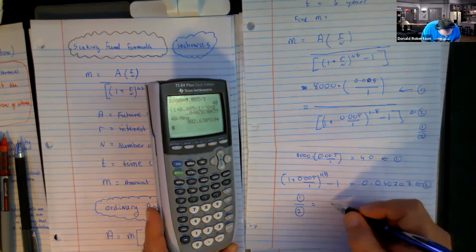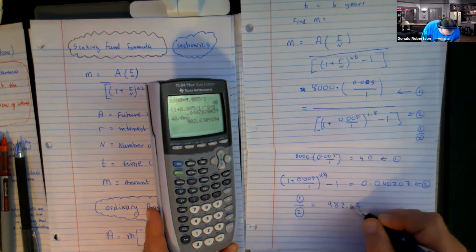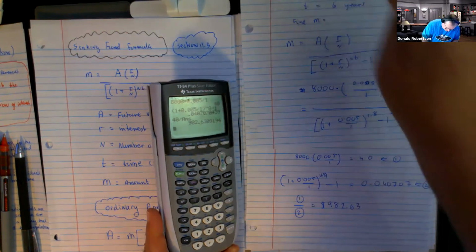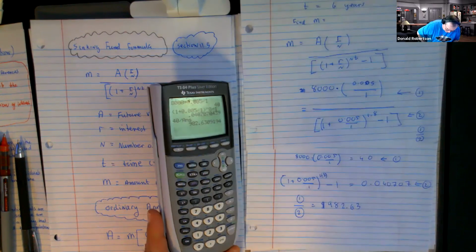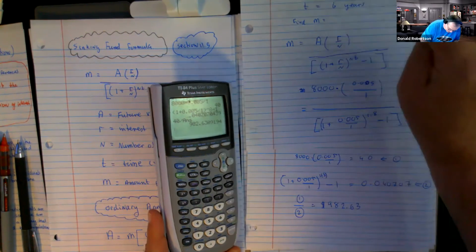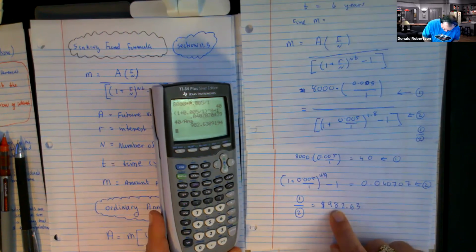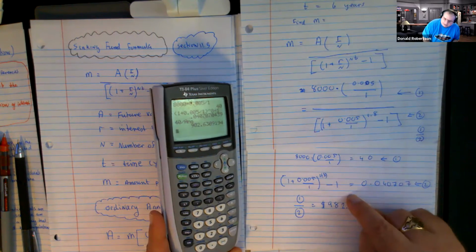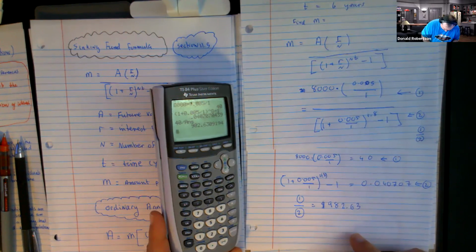The answer is about $982.63. So if you want to have $8,000 at the end of 6 years and the bank's giving you 0.5% interest, only once every year, so it's not that nice of them, you need to put away that amount of money every single year. Once a year, you pay that amount, and by the end of that time period, you'll have collected $8,000.